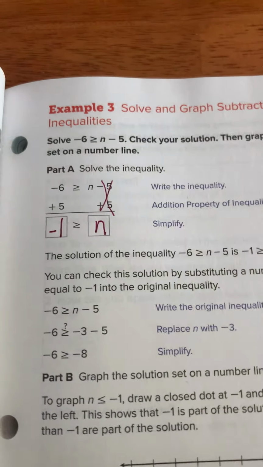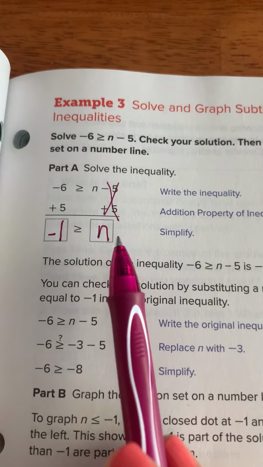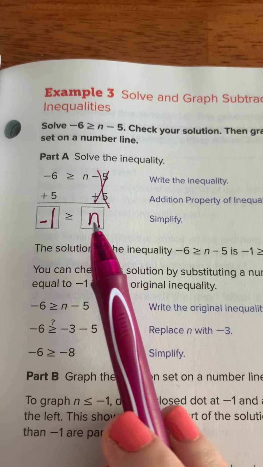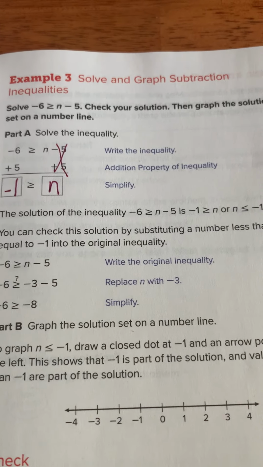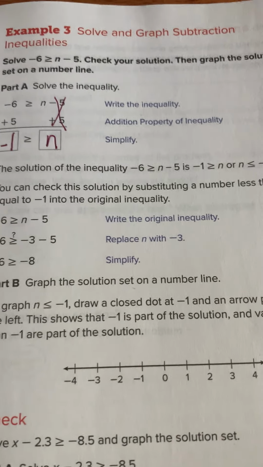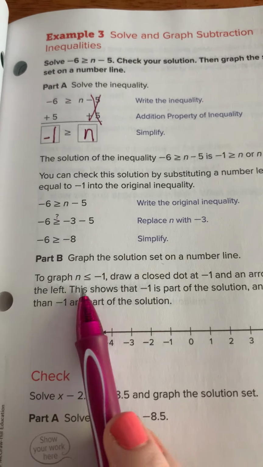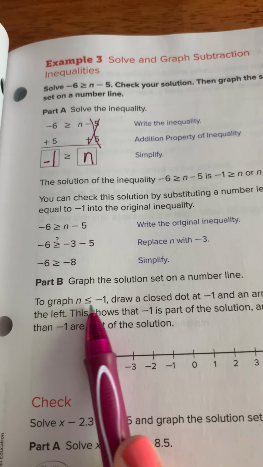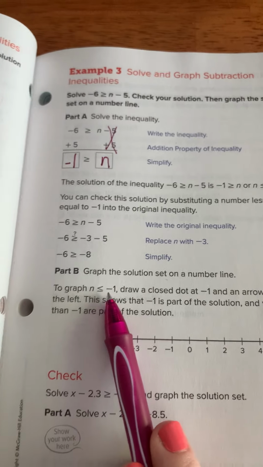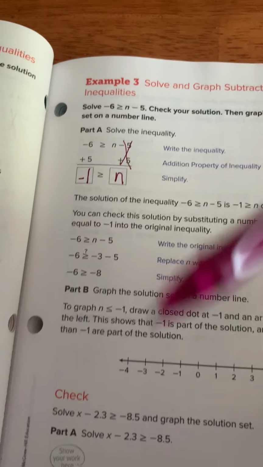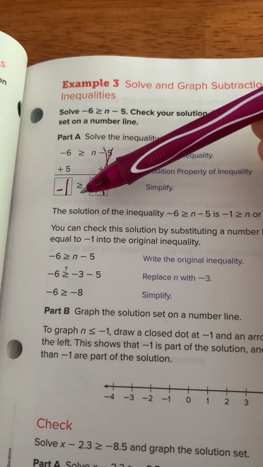to n. So what could n be? Well, what could it be? If n is less than or equal to -1, it could be -1 or anything less than -1. So see how they flipped it around now to make it a little bit easier for us to read, because that's backward to what we're used to. So n is less than or equal to -1.